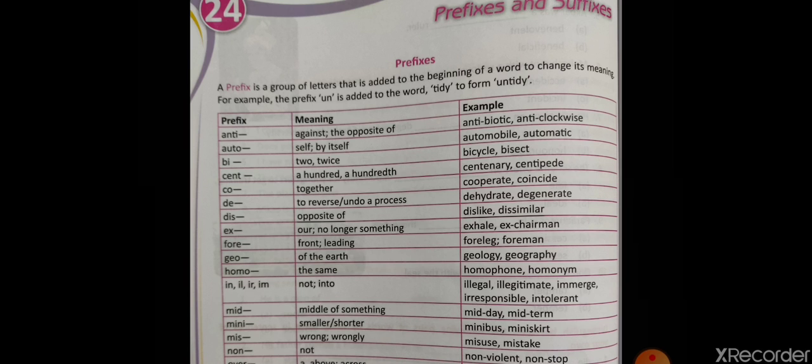First is anti, which is against, like biotic, and if we put anti before it, it becomes the opposite, which is antibiotic. Clockwise means the thing that goes in a clockwise direction, and if we put anti, anticlockwise, it means the opposite direction. Since the meaning of anti is against, they are the opposite of, so the word also acts as an antonym of the following.